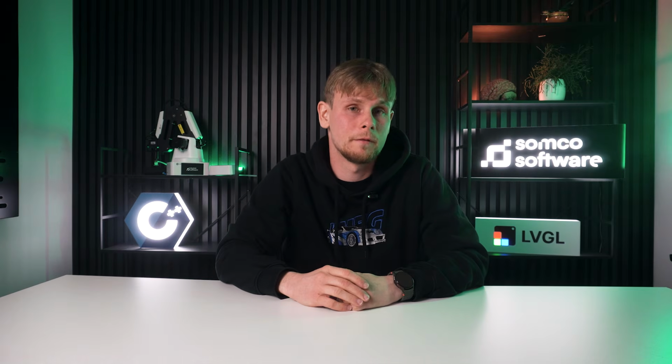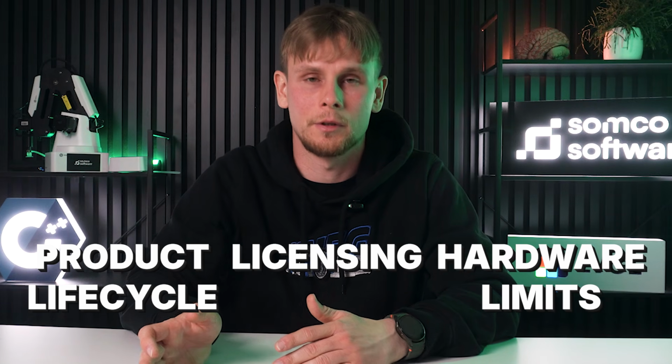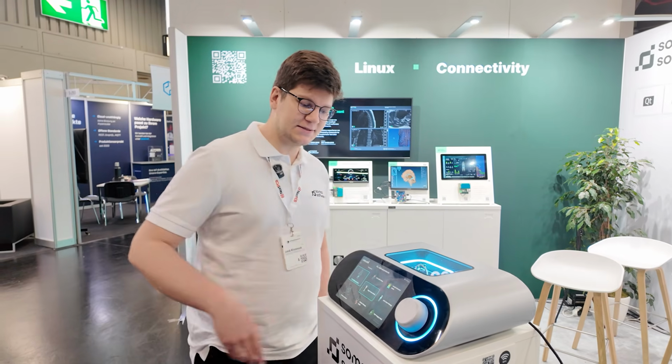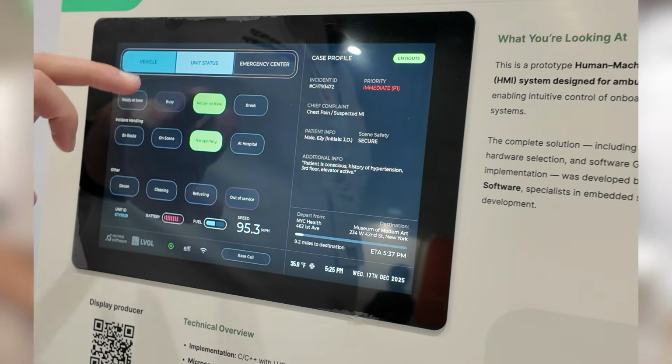So, where LVGL fits well? The decision comes down to factors: hardware limits, licensing model, product lifecycle. At Somco Software, we use a lot of Qt, but we also develop projects in LVGL, Flutter, and even Rust. We see that with some requirements from our customers, we deliberately choose LVGL in more cases than in past years.